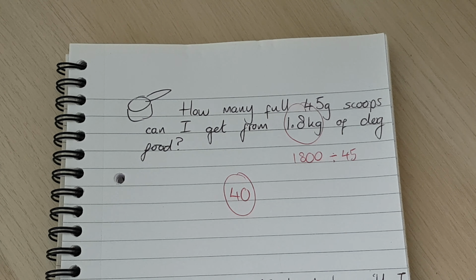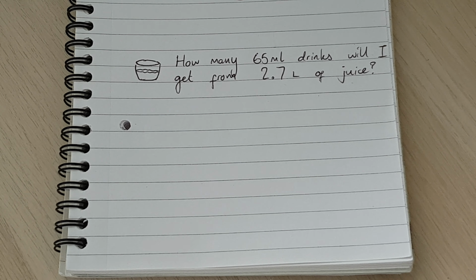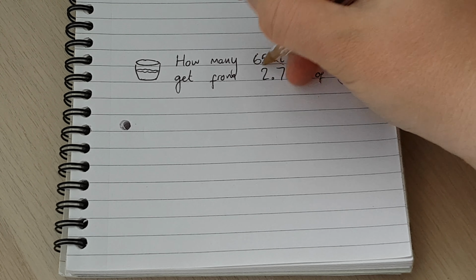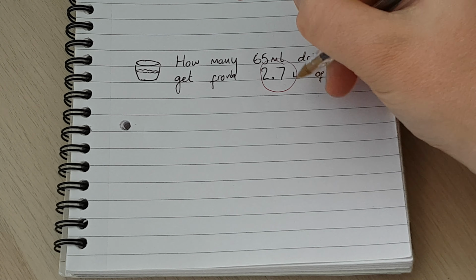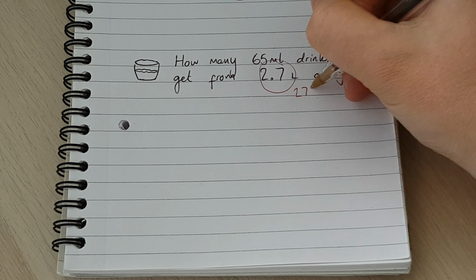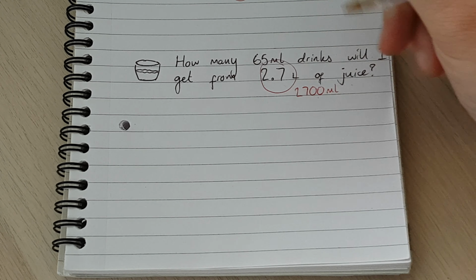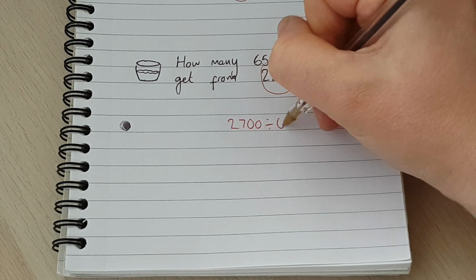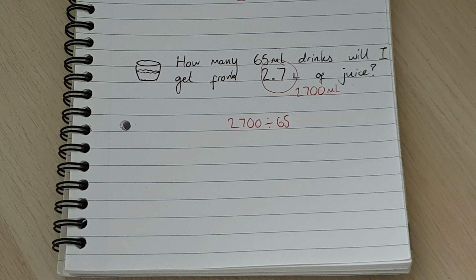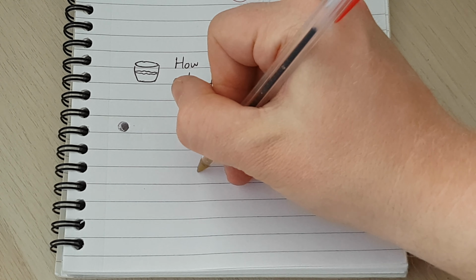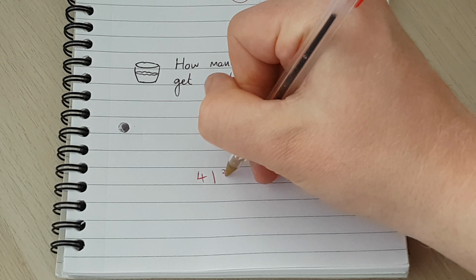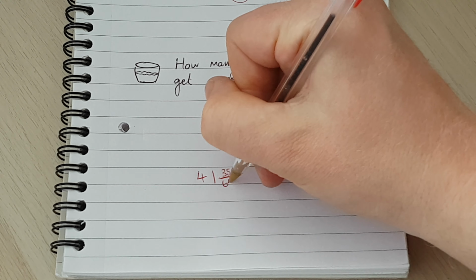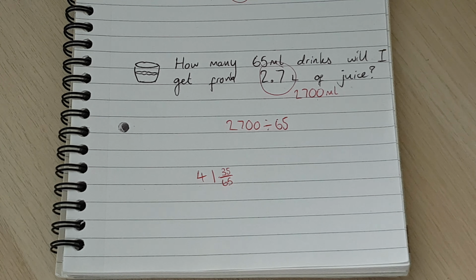Let's look at your second problem. How many 65 millilitre drinks will I get from 2.7 litres of juice? Look at what you've got, have a think about it. 2.7 litres is actually 2,700 millilitres. So I could be doing 2,700 divided by 65. If you follow the long division method, you would have come up from the calculation with 41 and 35/65 if I express it as a fraction.